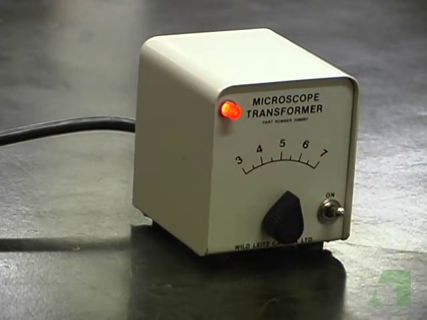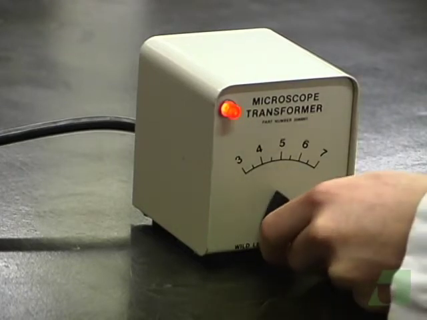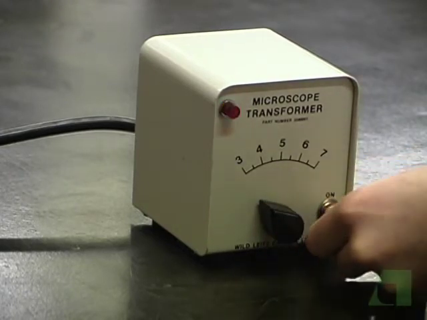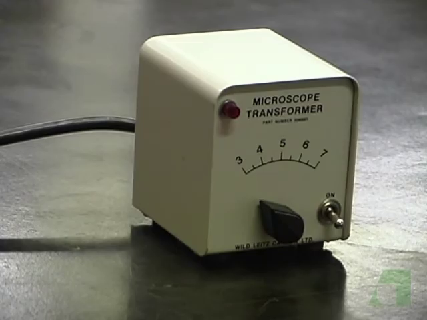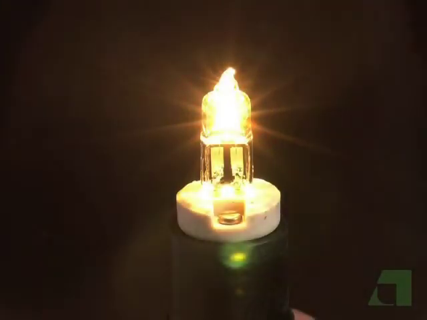When you are finished using such a microscope lamp, you should turn the transformer to its lowest setting before it is turned off so that the next time it is used, it cannot accidentally be put into a high setting and burn out the light bulb. Microscope light bulbs are expensive.